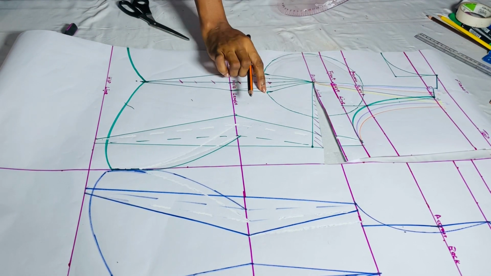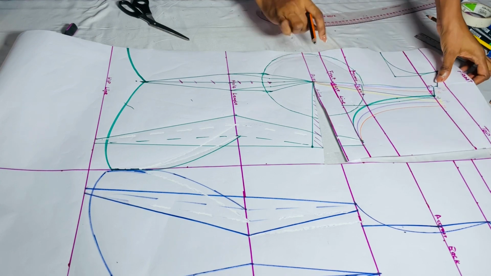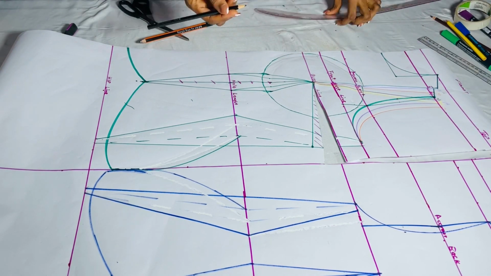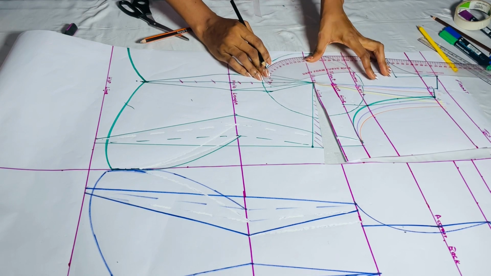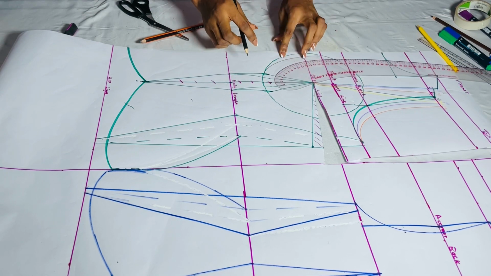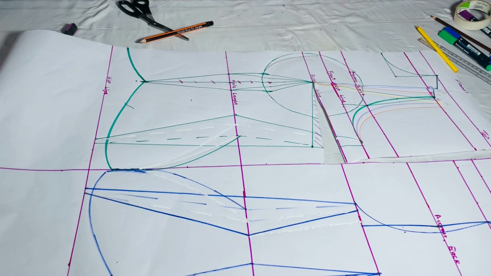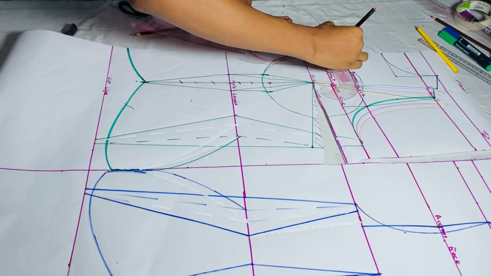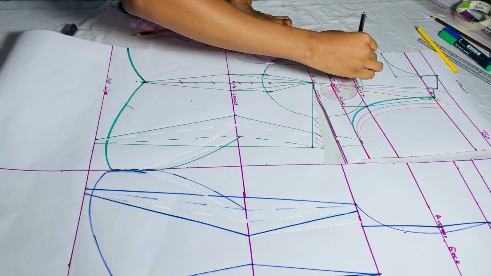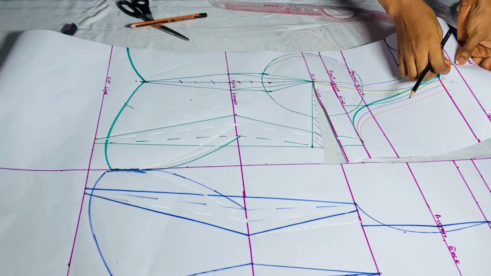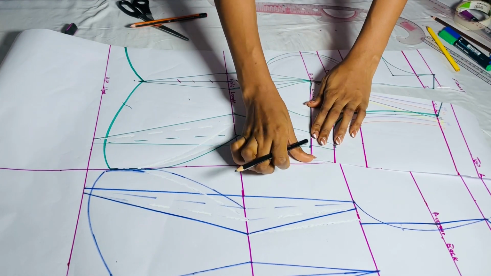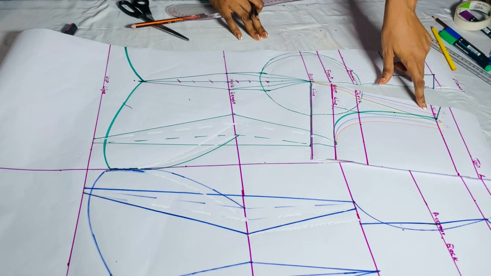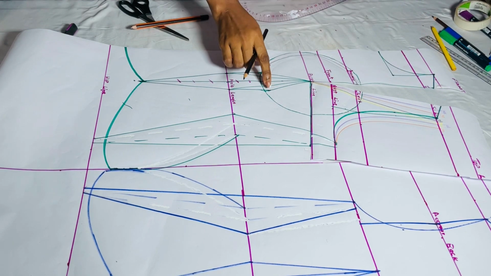So now I've closed my shoulder to get my cup. I went in from that center front by 0.5, that's the middle part between the two bra cups. I came in by 0.5 because by the time you open it up, the center front will be cut on fold. By the time you open it up, it will be 1 inch in between the two bra cups. So I came in by 0.5 and I marked out my cup shape.